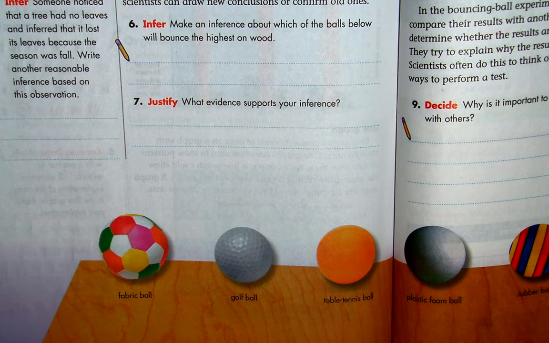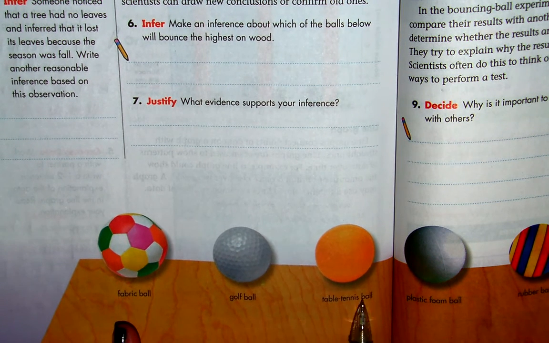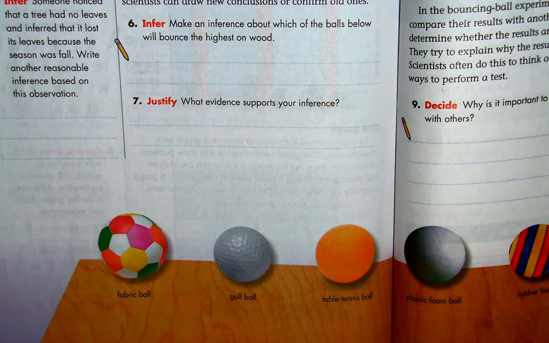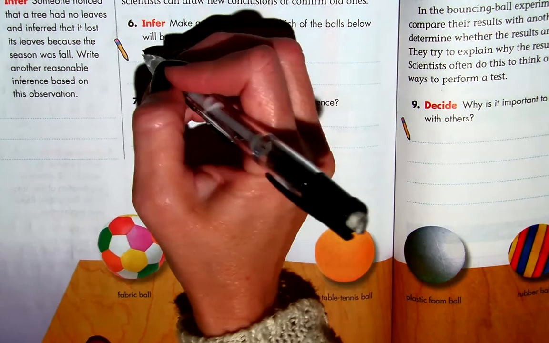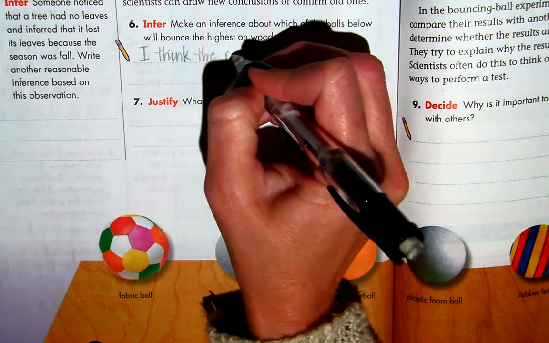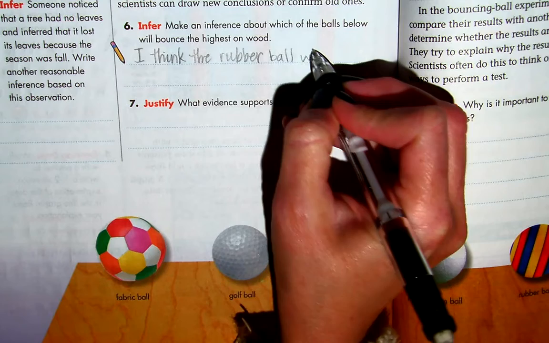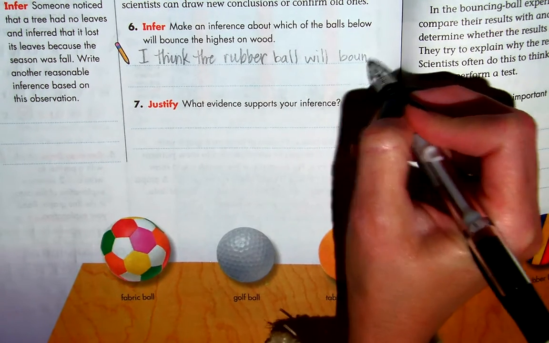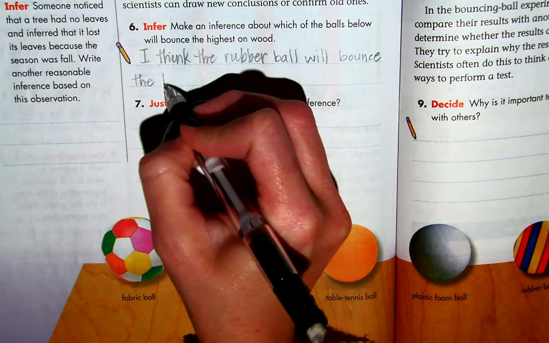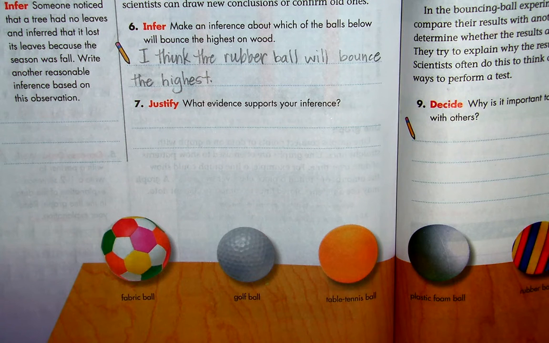So, then I'm going to talk about how I can justify that. If I have experience with bouncing each kind of these balls, my inference, or my guess, is going to be that I think the rubber ball will bounce the highest. And then I need to justify my answer. What evidence supports my inference?